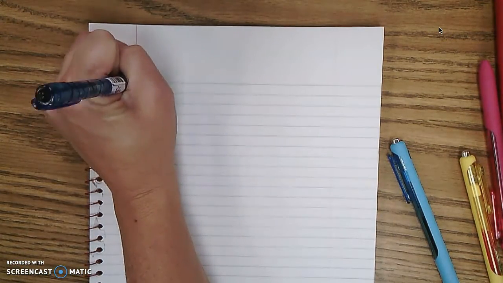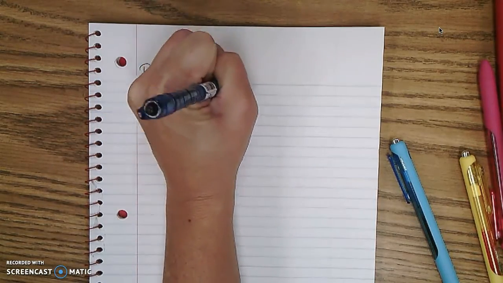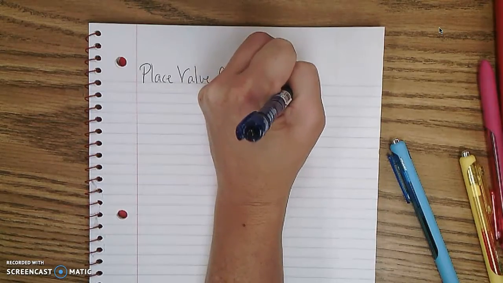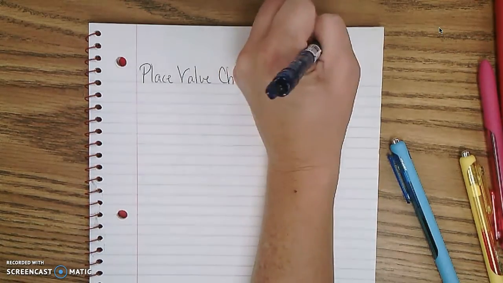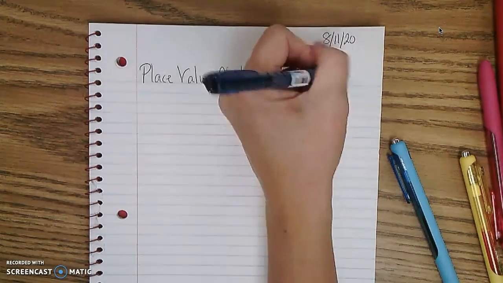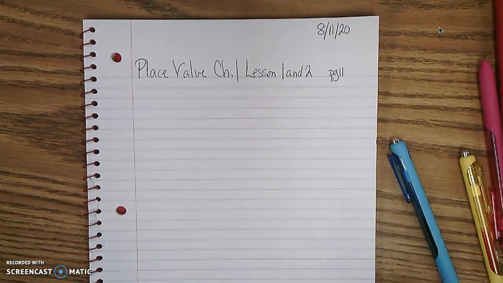Welcome. On today's lesson, we're going to be doing place value. We're looking at Chapter 1, Lessons 1 and 2. And today is 8/11/20. And in our book, we're looking at starting at page 11. So I'm going to be showing you my notebook and the book page so that we can look at both.